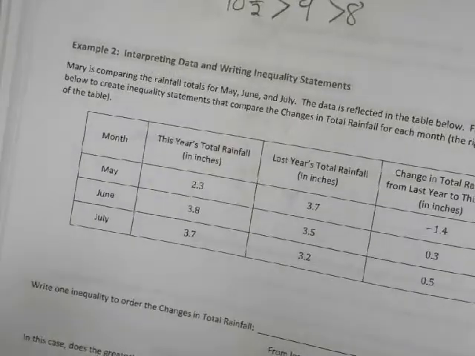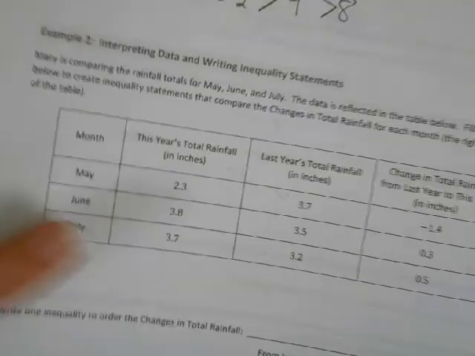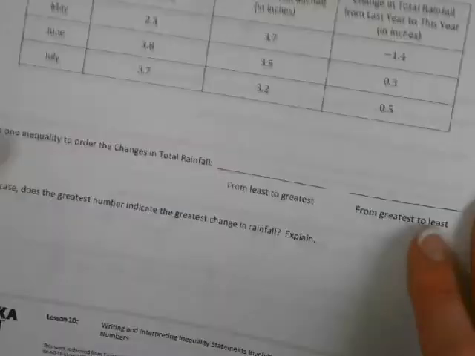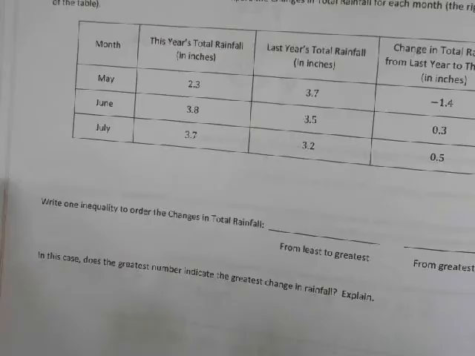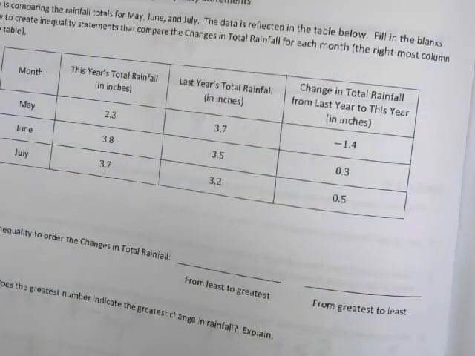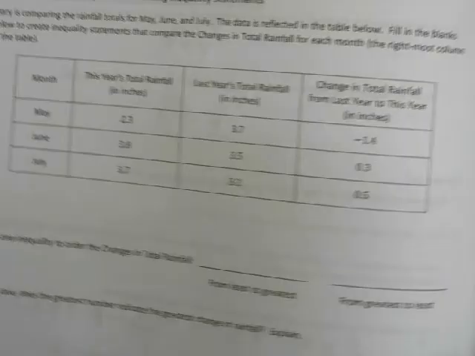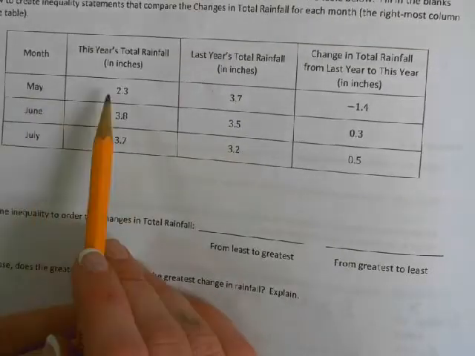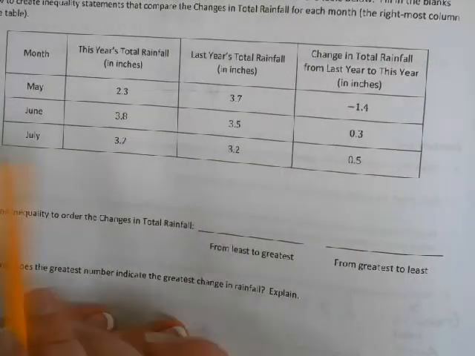Your example 2, we're looking at data. Now we're working with decimals. Luckily, these are all in the tens place, so I don't need to do anything beyond that. I'm just going to compare my tens place because, again, the tens place is the strongest place value. It holds the most value. So in May, well, here, I won't read all of that. That's all of the data.